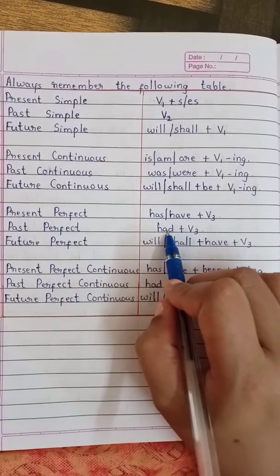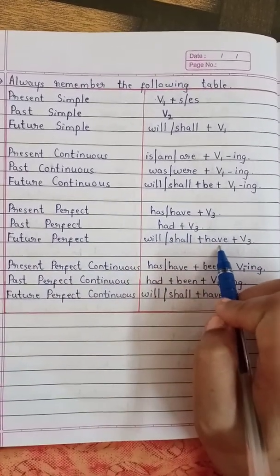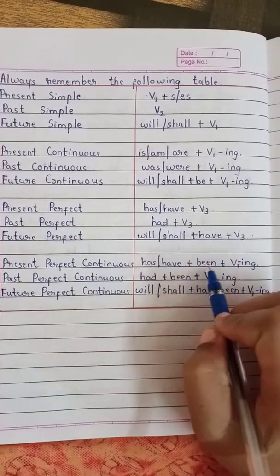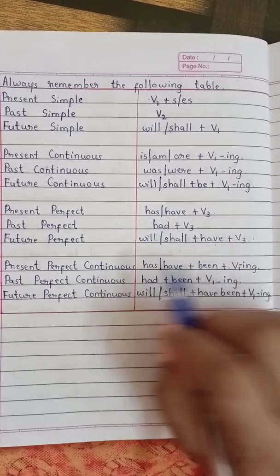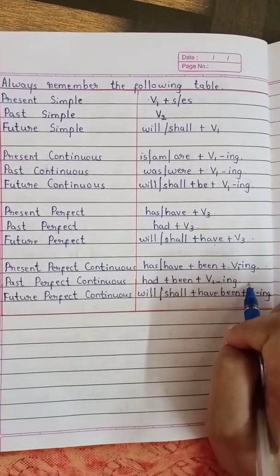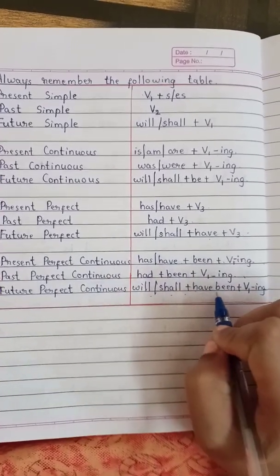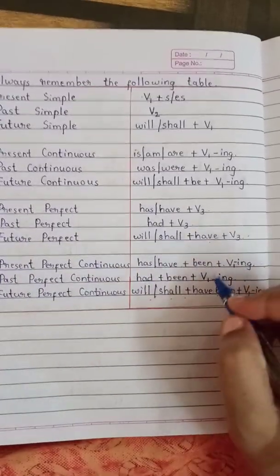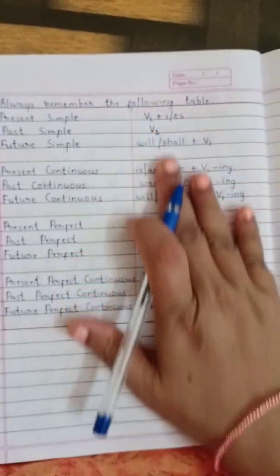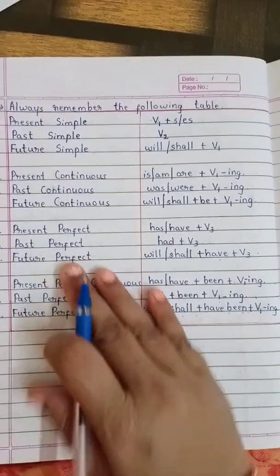With the past perfect, had plus V3. With the future perfect, will or shall plus have plus V3. With the present perfect continuous, has or have plus been plus V1 ing. In past perfect continuous, had plus been plus V1 ing. In future perfect continuous, will or shall plus have been plus V1 ing. Children, always remember this following table. So in this form, the verbs will be in different tenses.